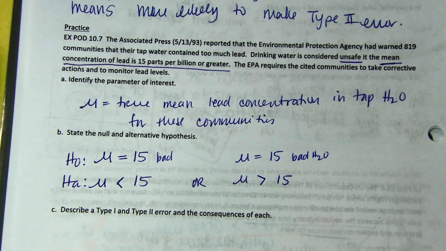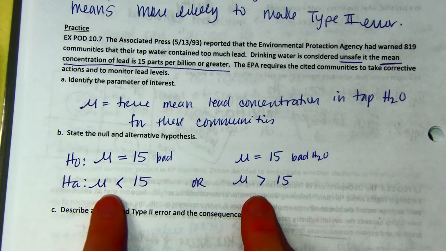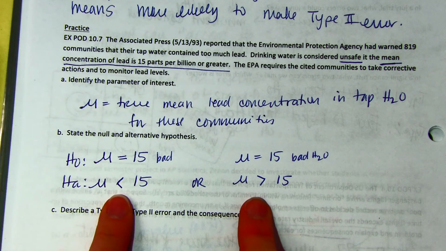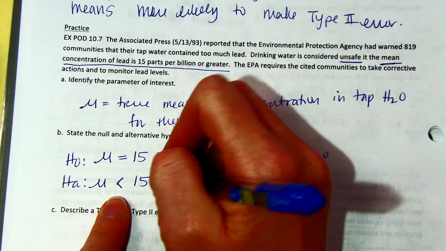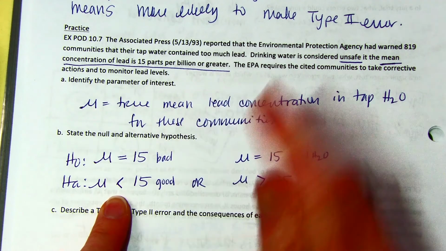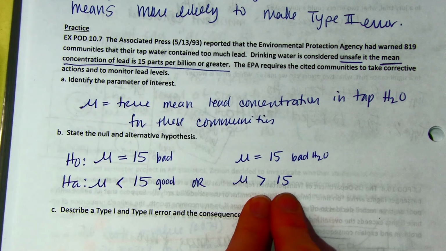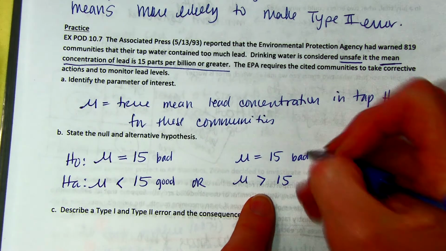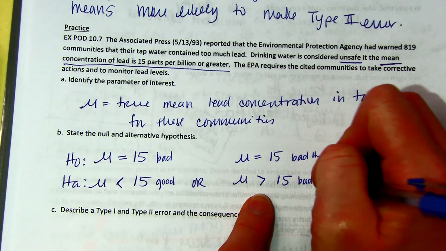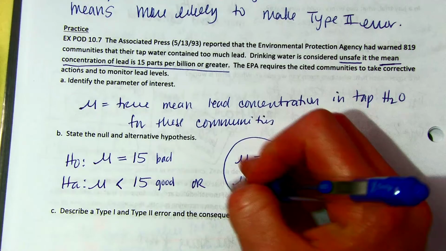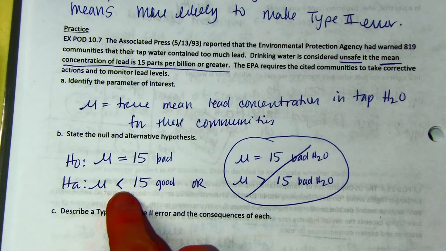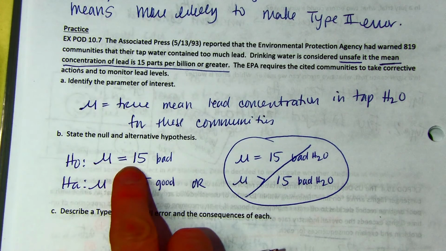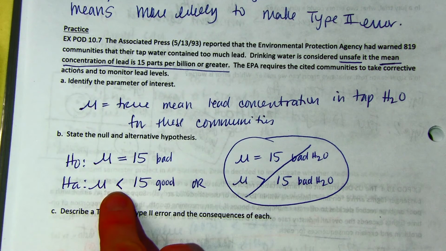Okay, but so then think about the two alternatives here. If the mean concentration is less than 15, is that good water or bad water? That's good water. If the mean is greater than 15, is that good water or bad water? That's still bad water. So this is not how I would set up the hypotheses. I'm going to set it up this way, where the mean is equal to 15 and the alternative is that the mean is less than 15.